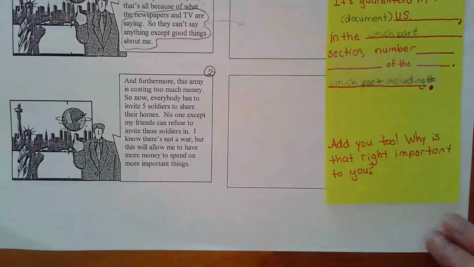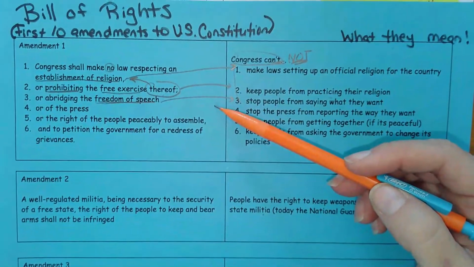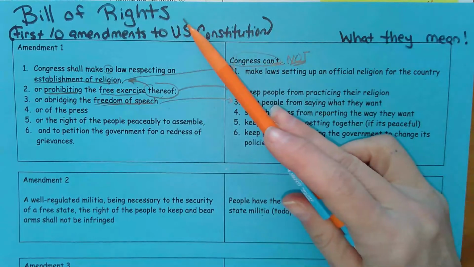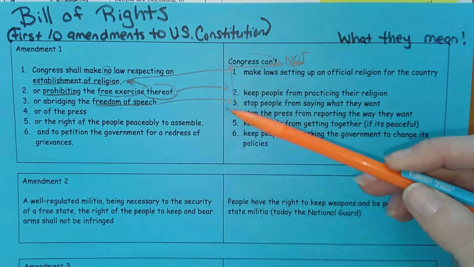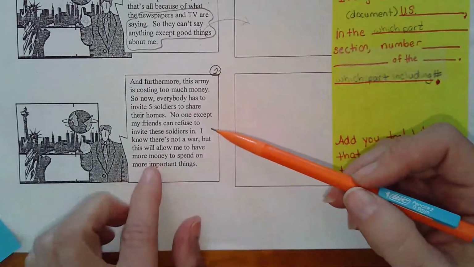We are looking for places where he is trying to take away the rights that the First Amendment in the Bill of Rights to the United States Constitution has guaranteed to United States citizens. So far, we haven't talked about that one. What about what he says here?